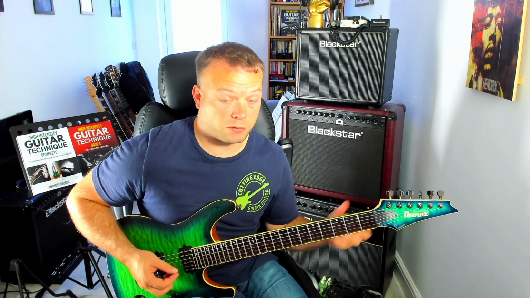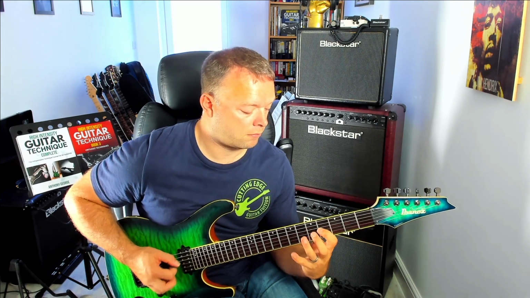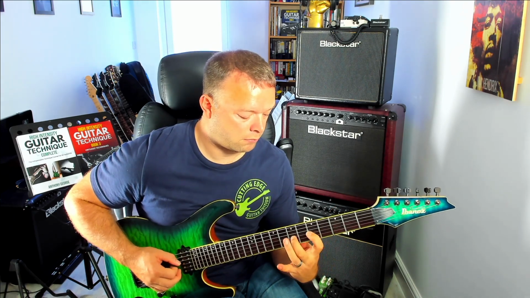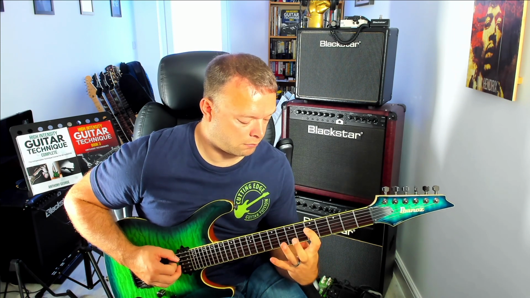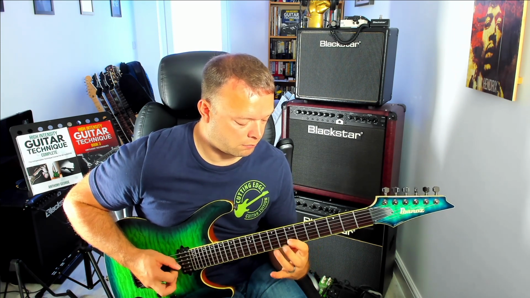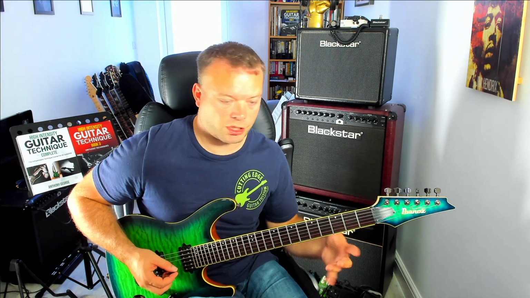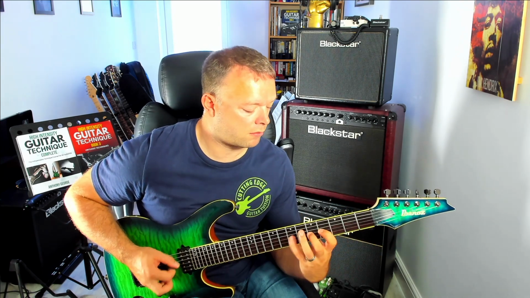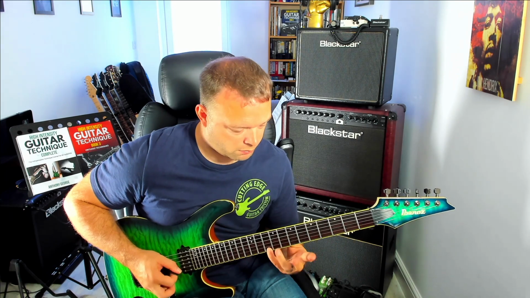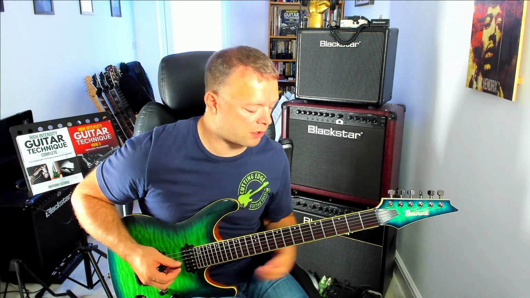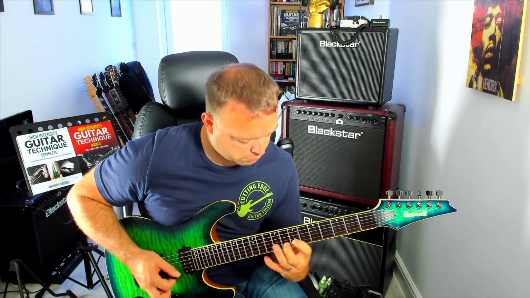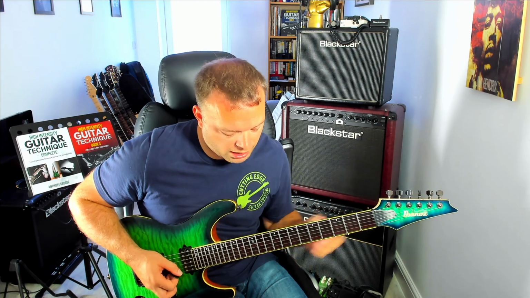Like that, really slow. All I'm basically doing is taking some shapes and rolling around the notes. That's the sort of thing that will come out when I'm improvising, moving up to different areas of the scale.